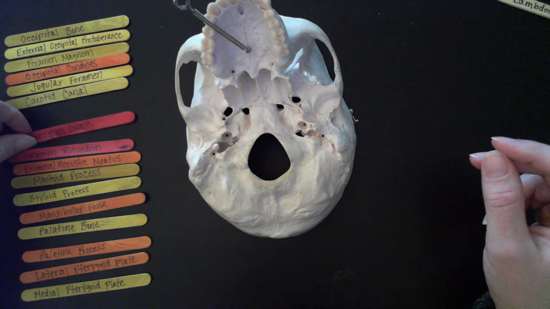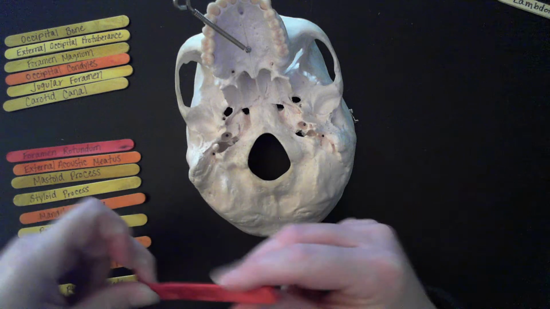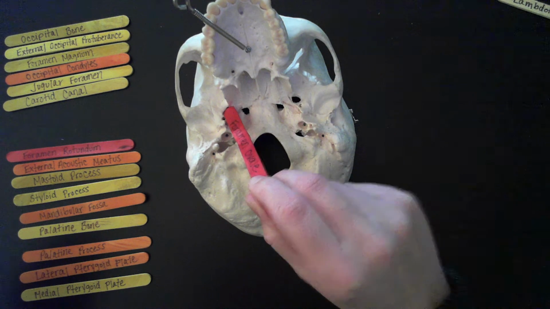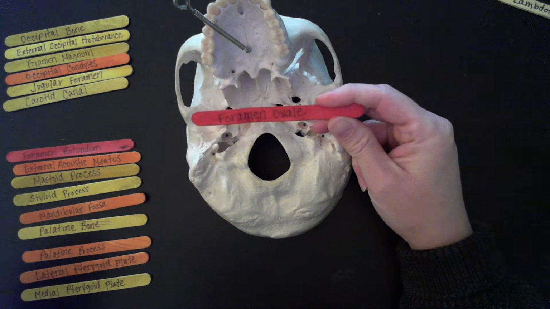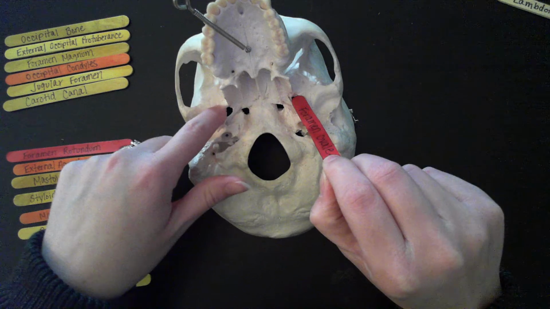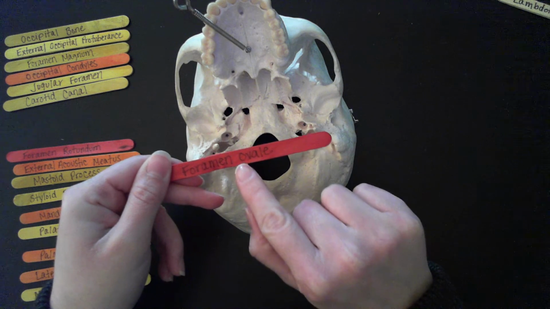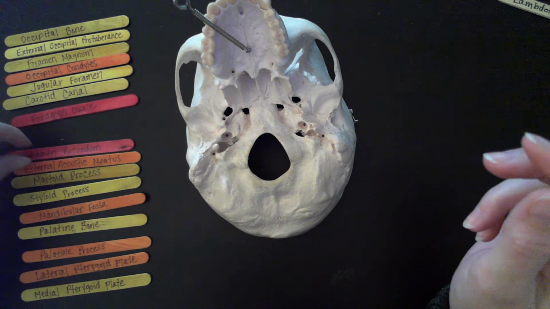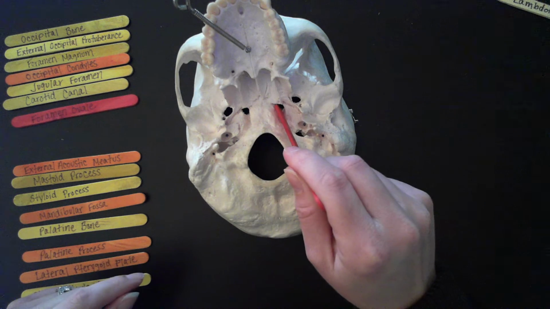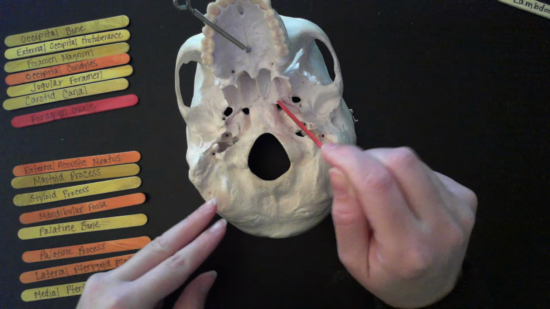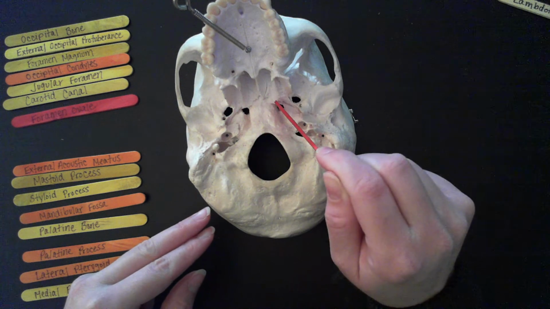Two more sets of foramen or foramina I want to talk about. Out to the sides, here and here, you have your foramen ovale. They are oval shaped. I also think of them on the outside, like an O. Foramen ovale. And then medial to those, you have two foramen, the foramen rotundum, right here.